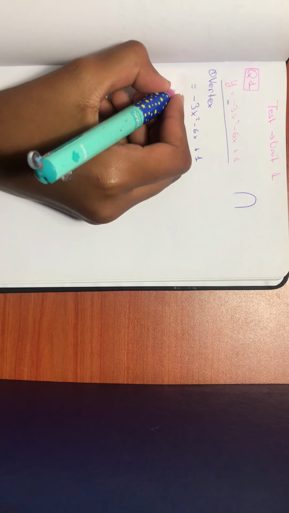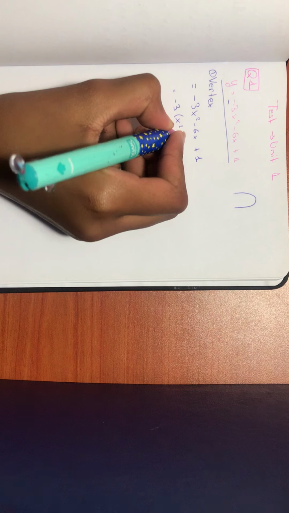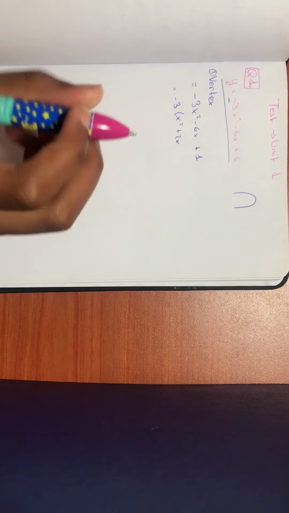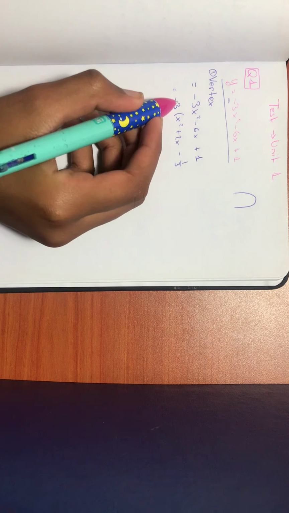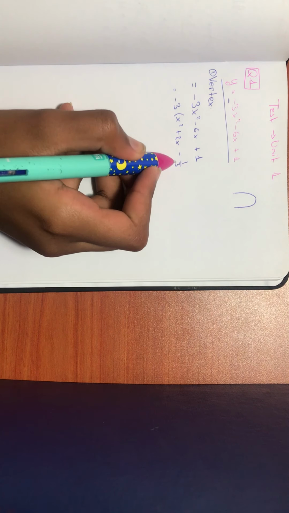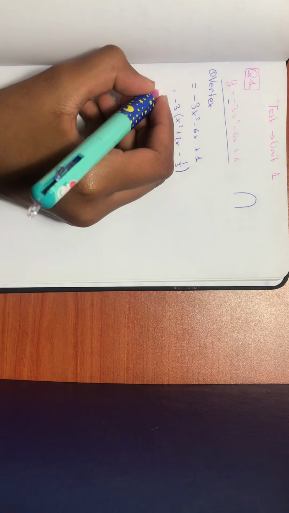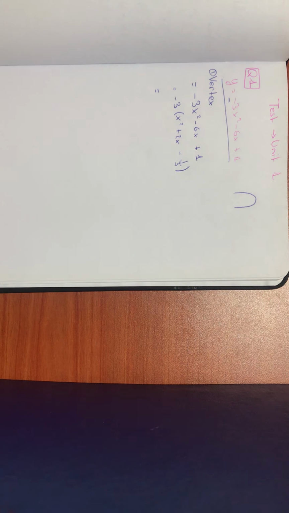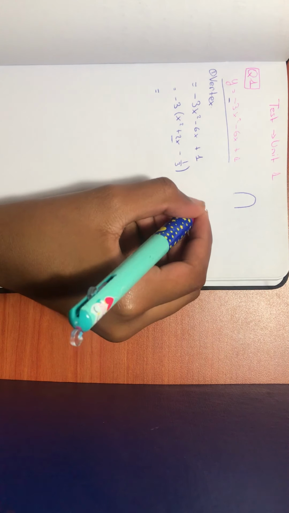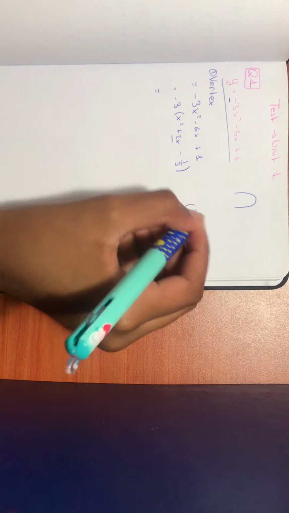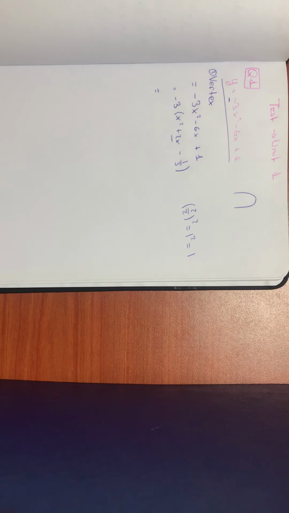So it's going to be negative 3 and then x squared plus 2x. And then it's going to be minus 1/3 because minus 3 times minus 1/3 is going to give me 1. And then after that, I'm basically going to be taking this value, putting it into here, so 2 divided by 2 squared, which is going to give me 1 squared, which we all know is 1.